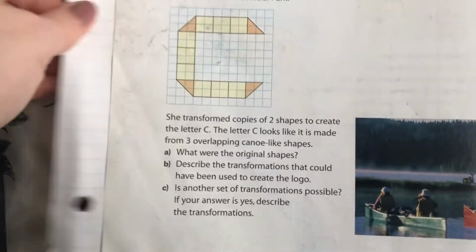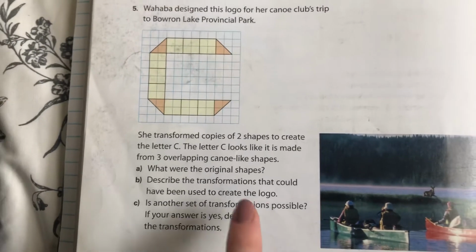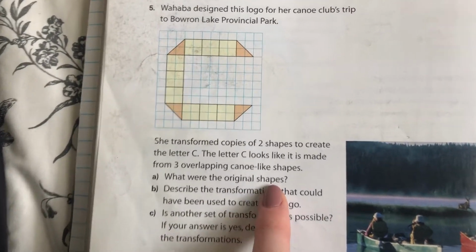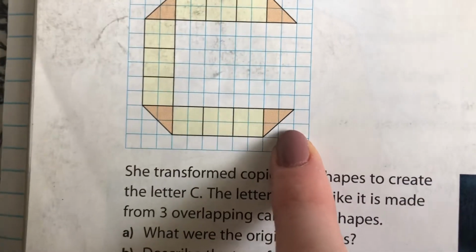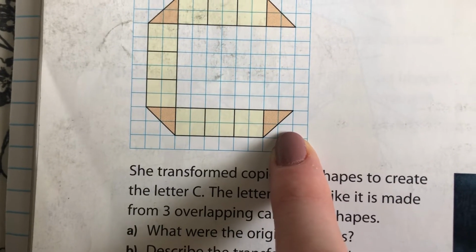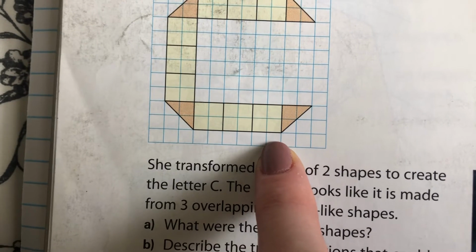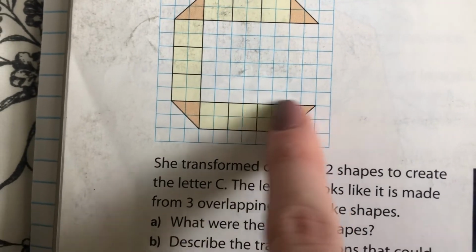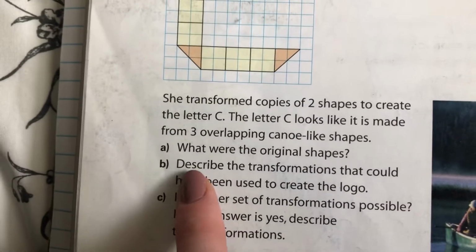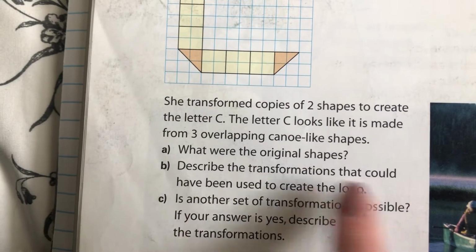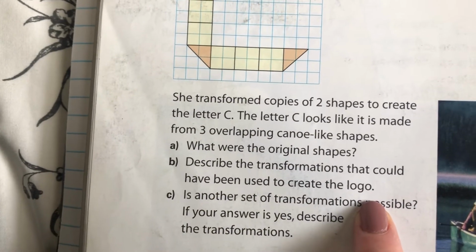Now, number 5, part A. What were the original shapes? We have a triangle, an isosceles triangle to be exact, and a quadrilateral, okay, a regular one. So it has all the same sides. It is a square. Part B says describe the transformations that could have been used to create the logo.